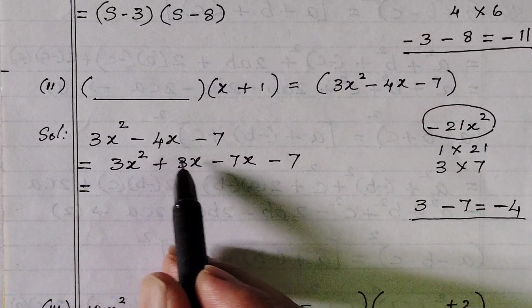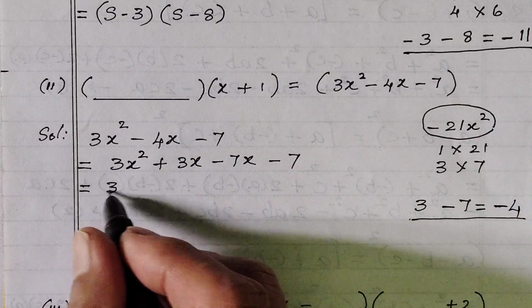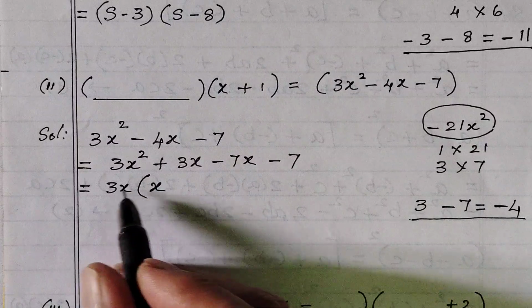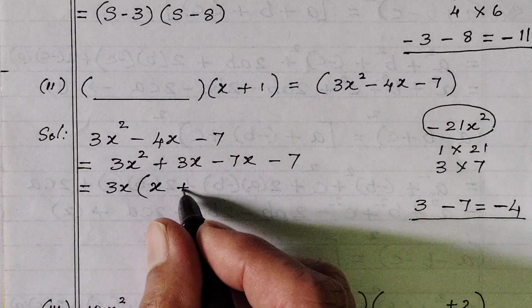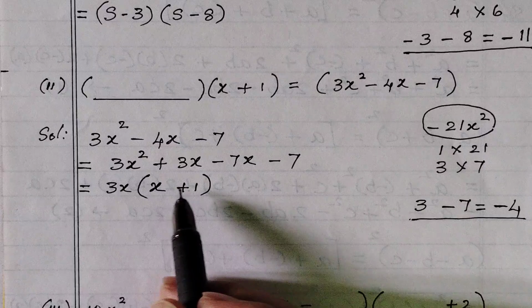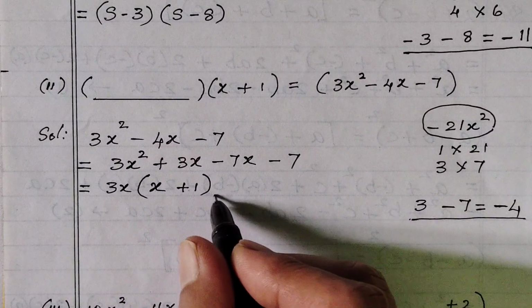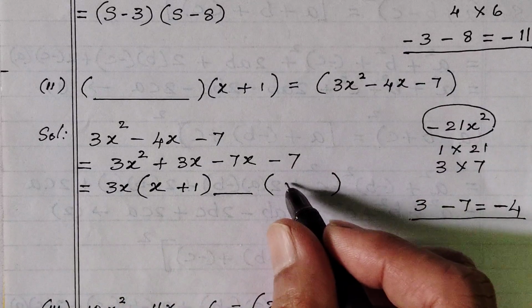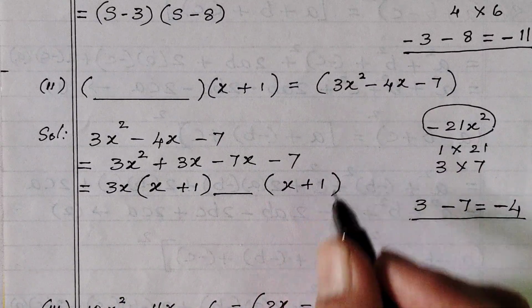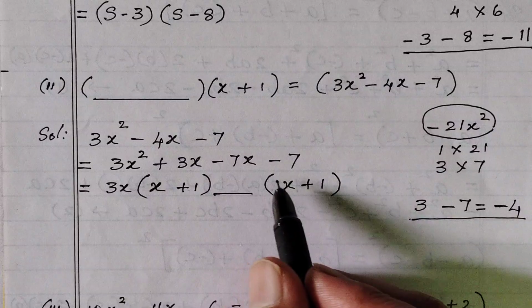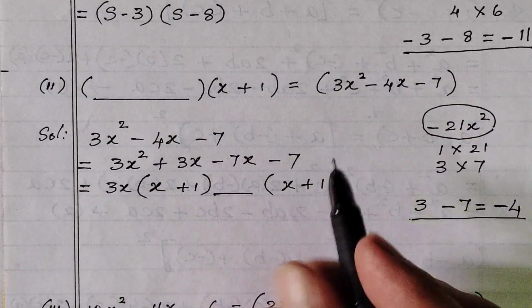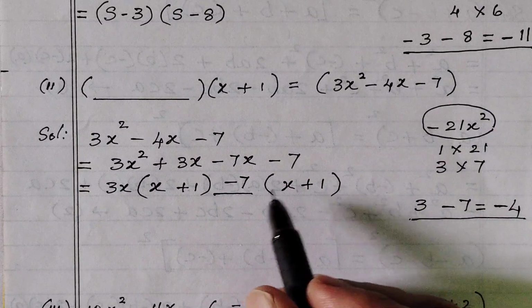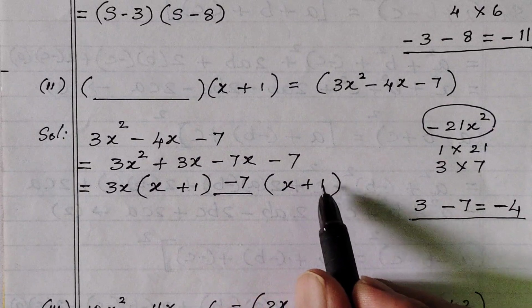So now among these two, 3x is a common factor. Take 3x outside. 3x into x is 3x square plus 1. 3x into 1 is 3x. Now leave a gap here and write once again the same thing here, x plus 1. Now I have to fill the gap so that if I multiply these two, I should get minus 7x. So I fill it with minus 7. So minus 7 into x is minus 7x. Again now check, minus 7 into 1 is minus 7.